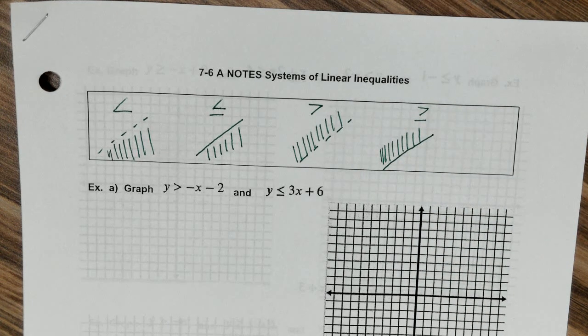So now do y'all remember when we graphed inequalities before Christmas? Okay, we only did one at a time though. Now we're going to do a system. So there's going to be two of them on the same graph, and the point where both of their shaded areas meet is where the solution would be.